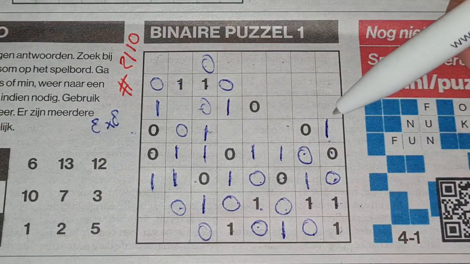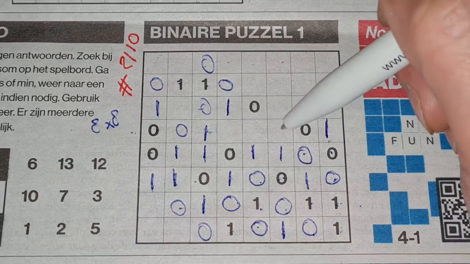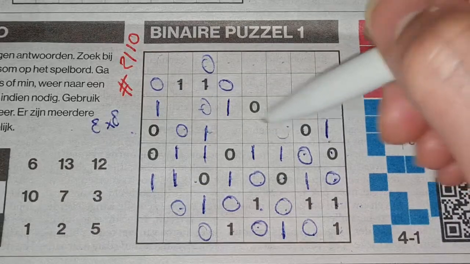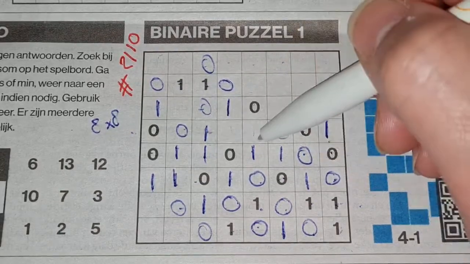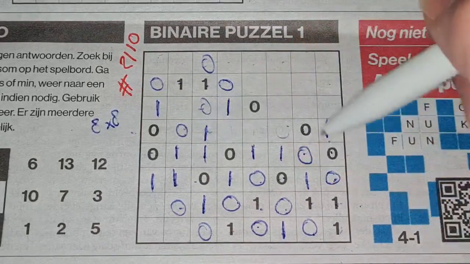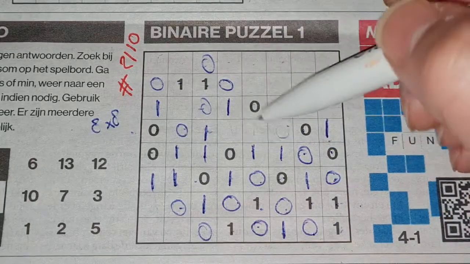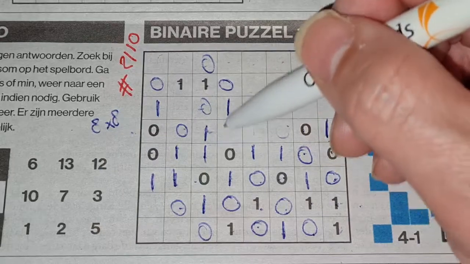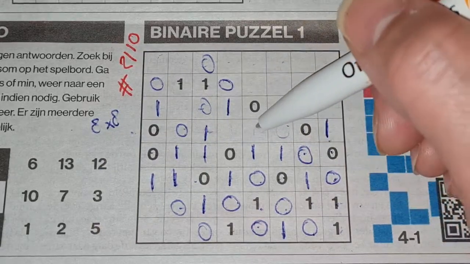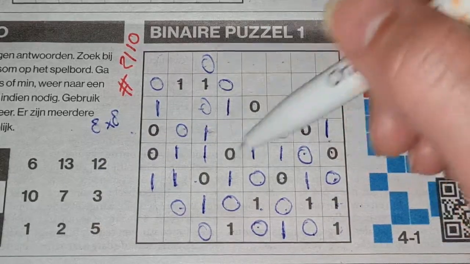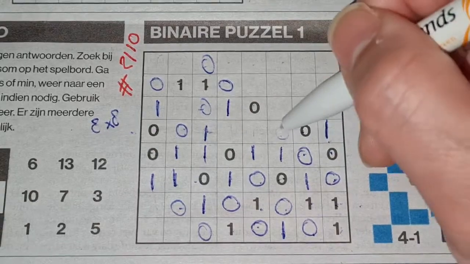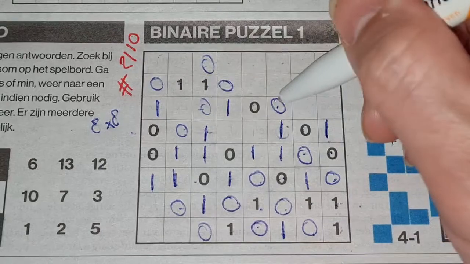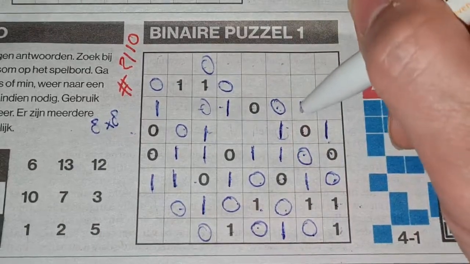Let me see. 1, 2, 3 O's. If I place number 4 here, then we have 3 ones in a row in this row, not allowed. One of the rules: no 3 digits of the same in a row or in a column. So this cannot be an O. This should be a 1. Double one, here no, there no. Double O, here one, there one.